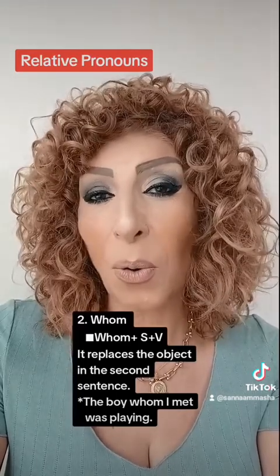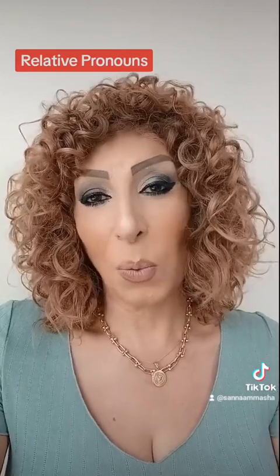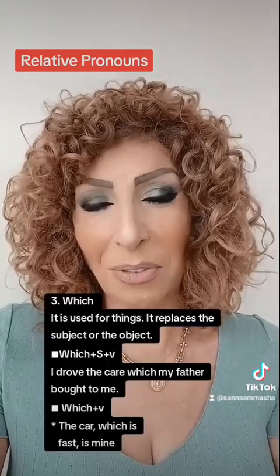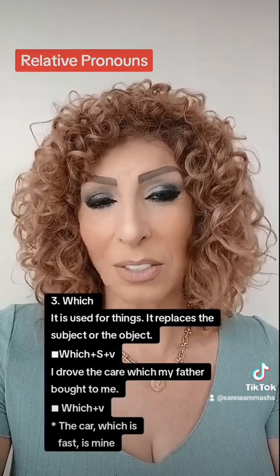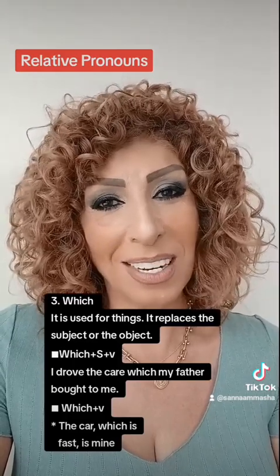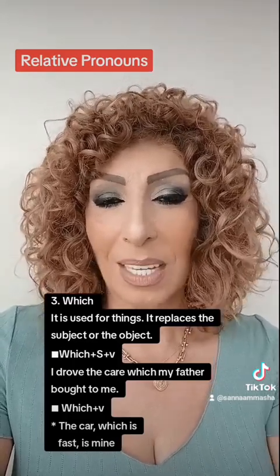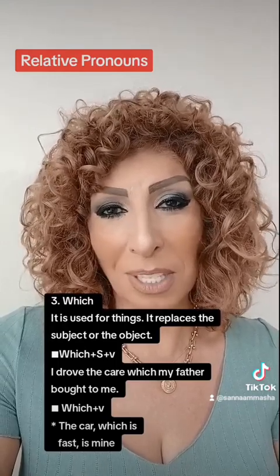Which is used only for things, and it also replaces the subject or the object in the second sentence. So let's take some examples. I drove the car which my father bought to me.